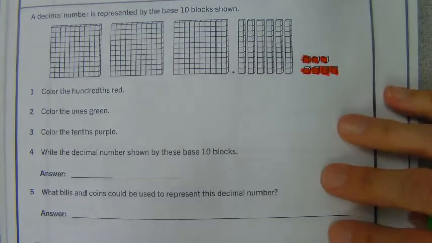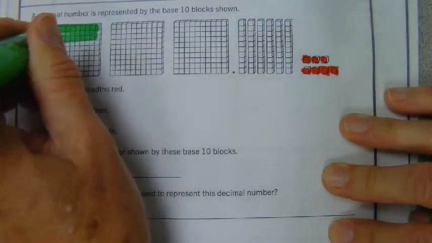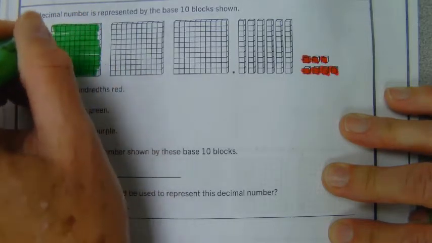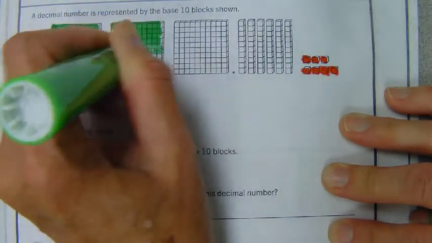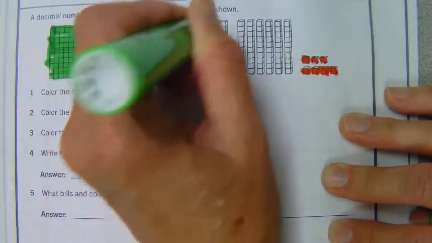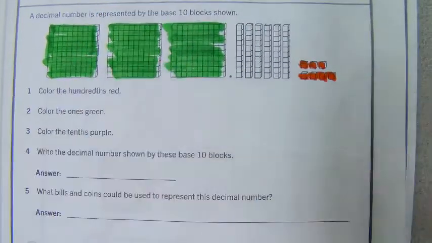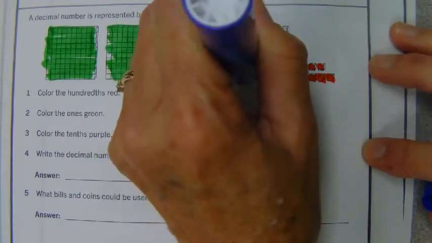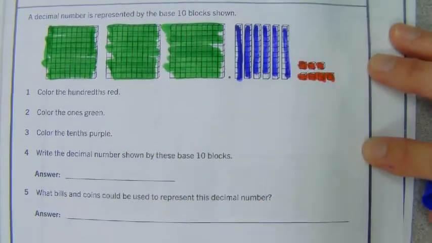I'm going to color my ones green. Ones would be like dollar bills. It takes 100 pennies to make a whole dollar. Think of a one as a whole dollar. And then I'm going to use my purple to color the tenths. So here I have purple to color the tenths.